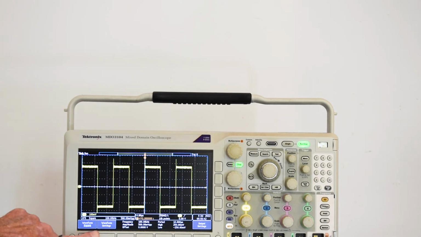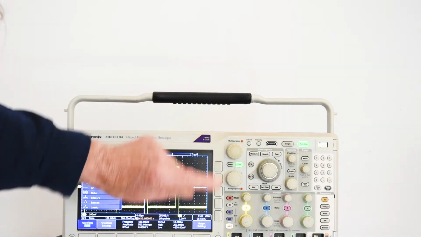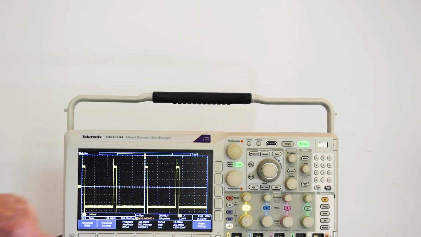The pulse, of which the square wave is a limiting case, is similar, the differences being that the high and low periods are unequal.